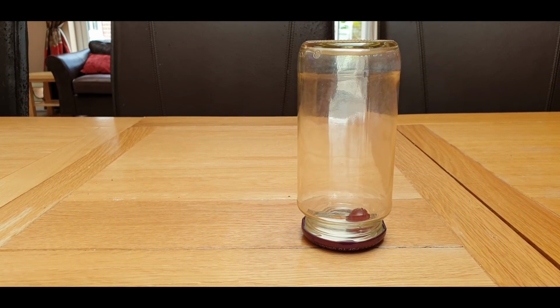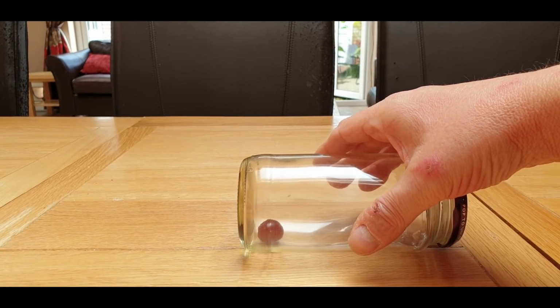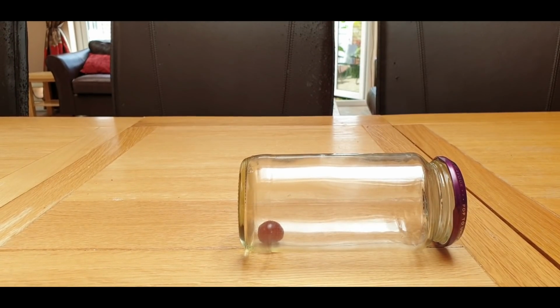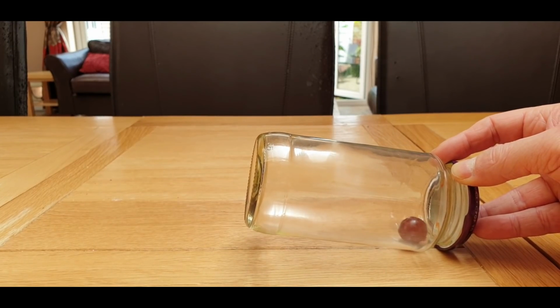Why don't we try it on its side so that the lid's not getting involved? Well, straight away we got a puzzle. We have the grape surrounded by air, glass above and glass below, and yet it sits at the bottom. Let's try tilting the glass jar and see what happens.